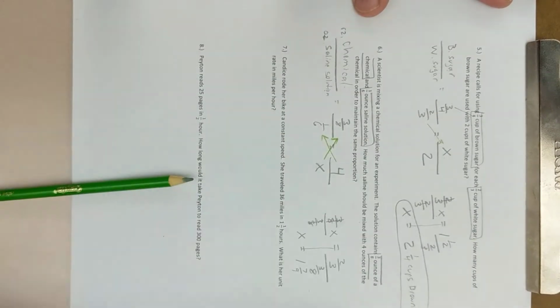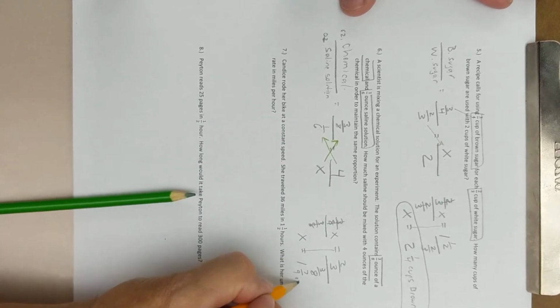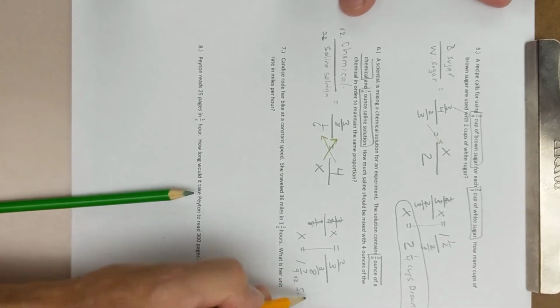And that's the answer. 1 7/9 ounce of saline solution. We can write SS. Okay?